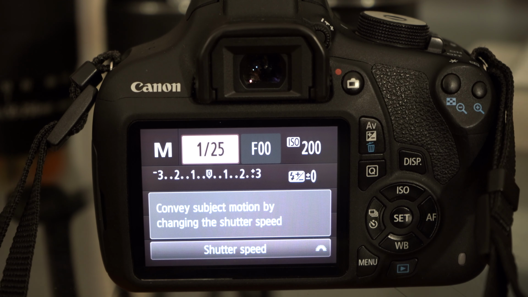When you first get started with photography, the first three basic things that you need to learn are shutter speed, aperture, and ISO. Those are the three things that you need to learn in order to get the best and most high quality pictures possible.